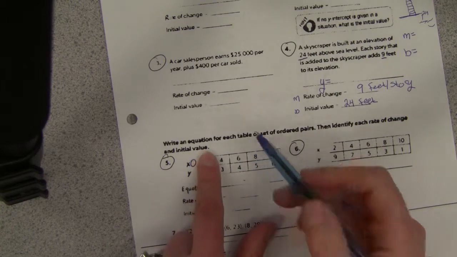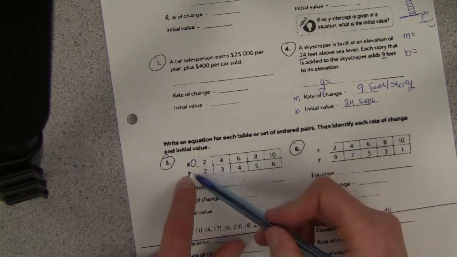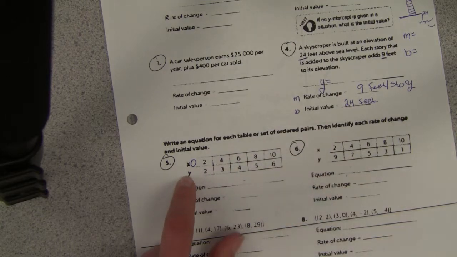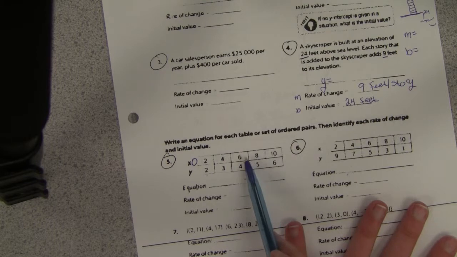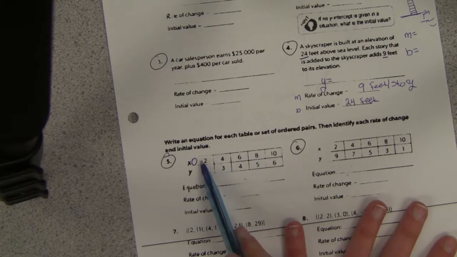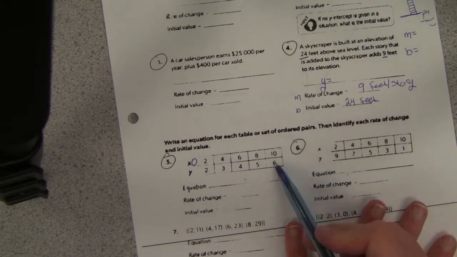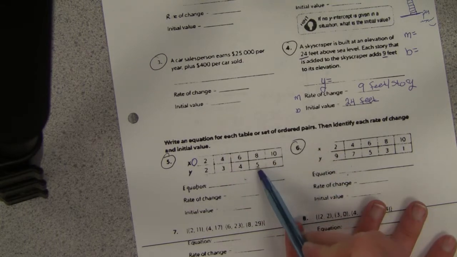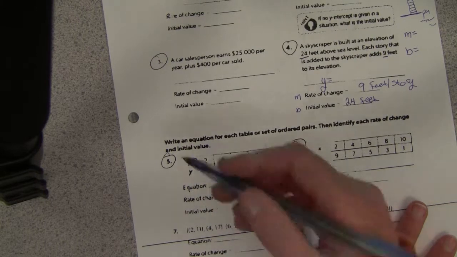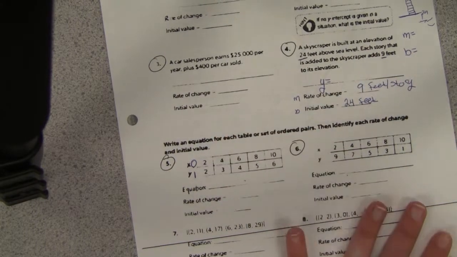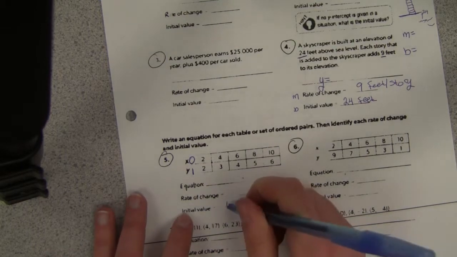If you're going to use the pattern method of figuring out what your y-intercept or your initial value is going to be, make sure that everything is going in order. So I've got 10, 8, 6, 4, 2, 0, because this is all going down by 2's. Now let's look at y's. 6, 5, 4, 3, 2. What comes next? 1. All right, so my initial value is just 1.